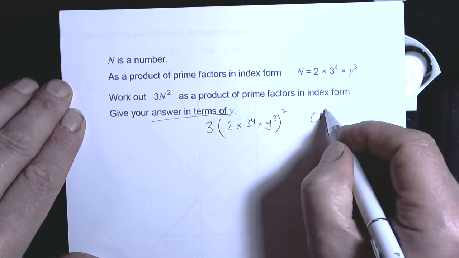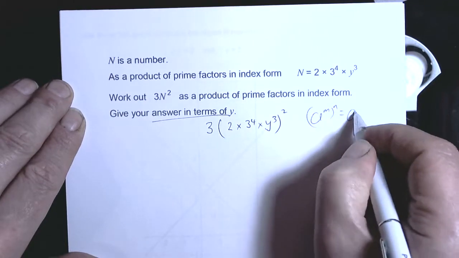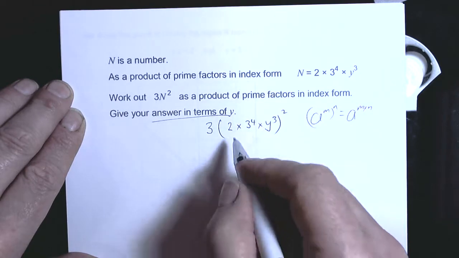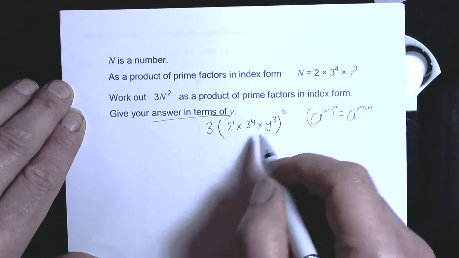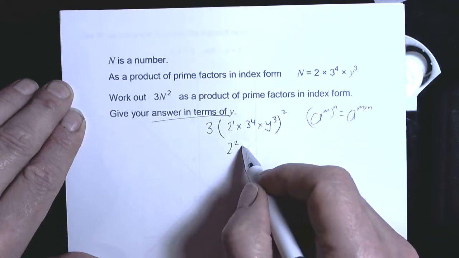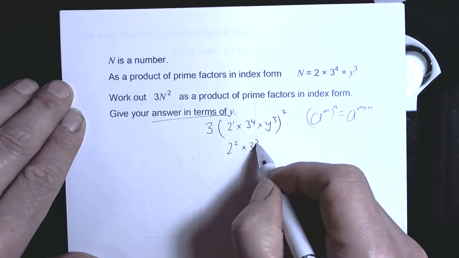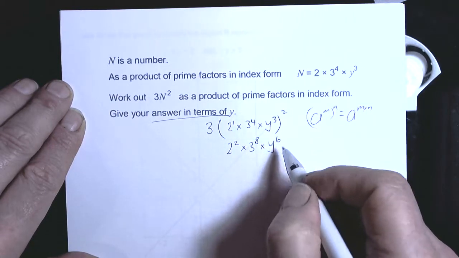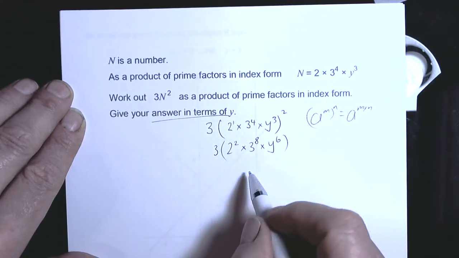So if you remember, a power raised to another power must be the same as multiplying the powers. So we've got 2 to the power of 1, so that's 2 squared. And then we've got 3 to the power of 4 times that, so that's going to be 3 to the power of 8. And then we've got y cubed squared, so that's going to be y to the power of 6, and we've still got 3 of those.